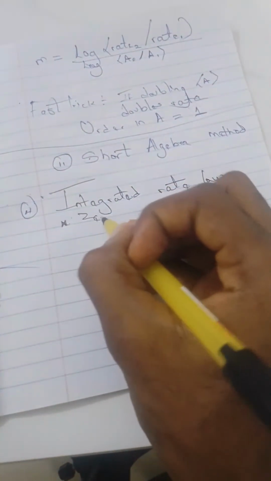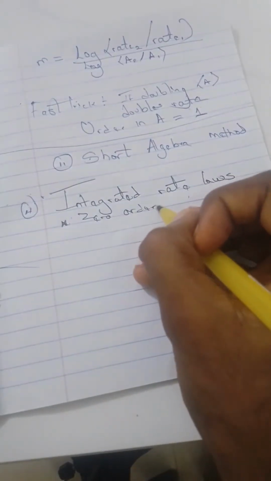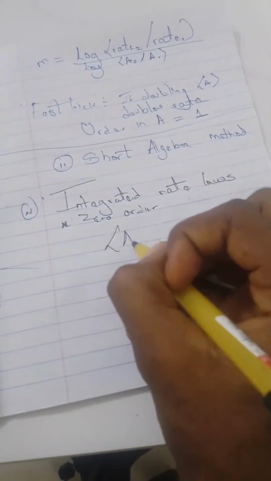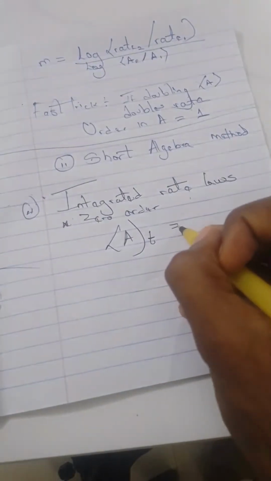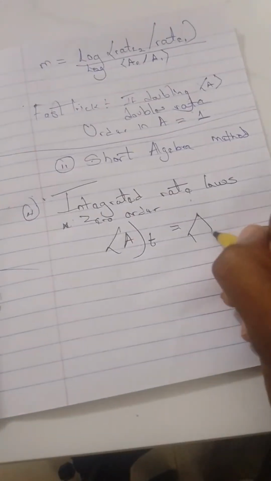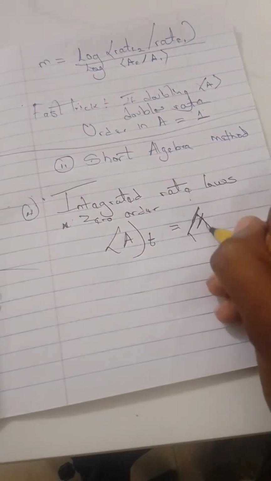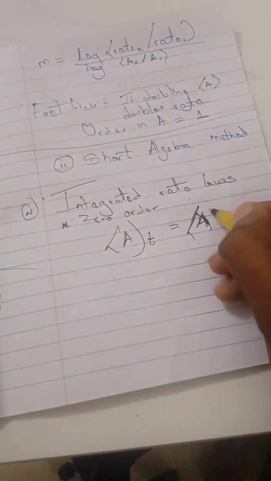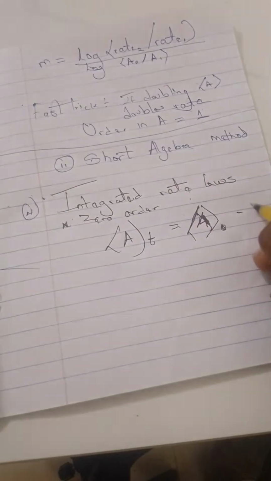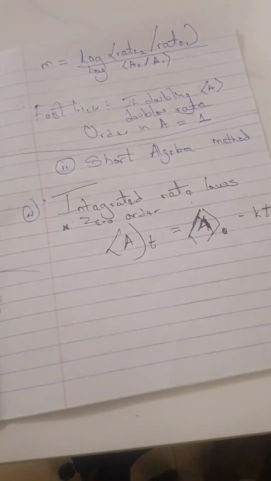Now, how to find K? In this case, that's where integrated rate laws come in. How to find K from concentration versus time. So in that scenario, jot these points down. Zero order. In zero order, A is equal to, I made a mistake, A bracket 0 minus KT. I hope you get.